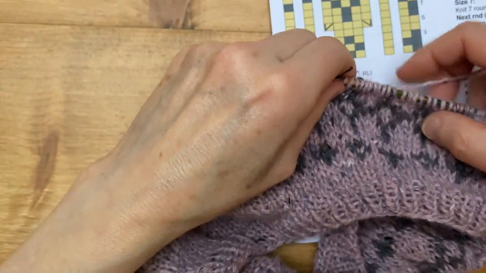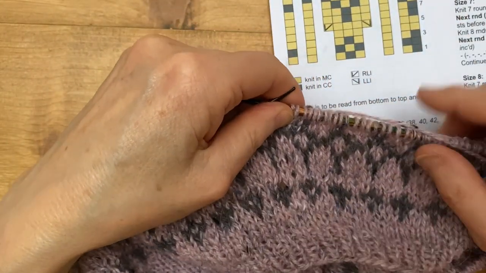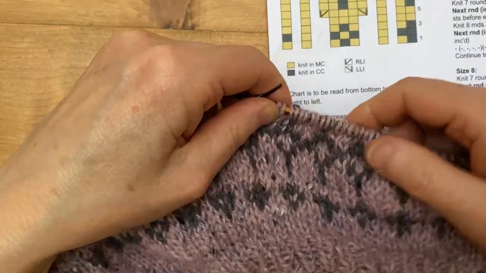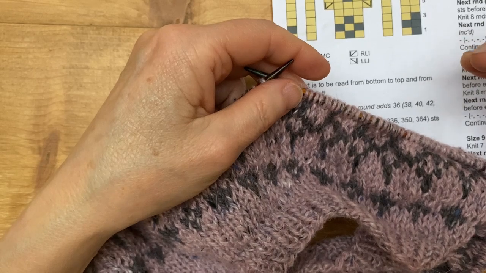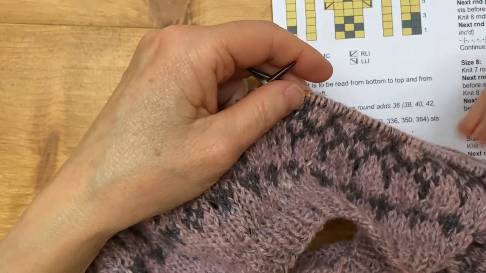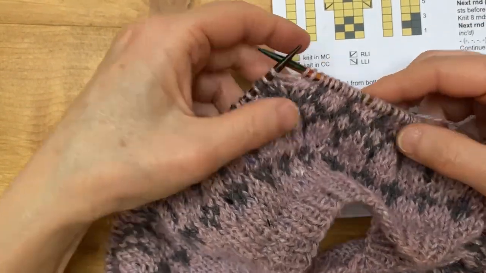And you will carry on doing that all the way round. And I know it is a little bit confusing, and you've just got to keep remembering to alternate between the right leg and the left leg. But once you've done it, you will have created all the increases for that round.